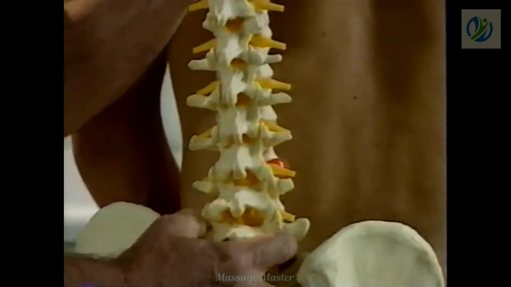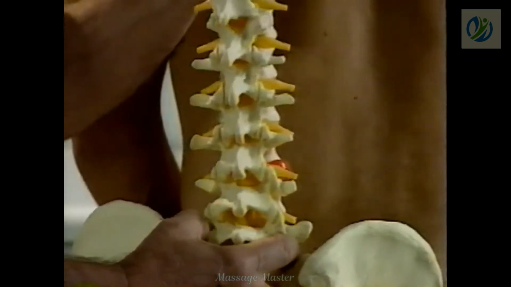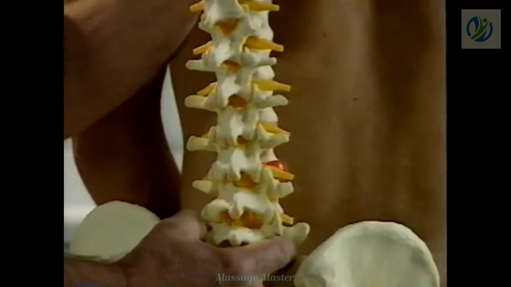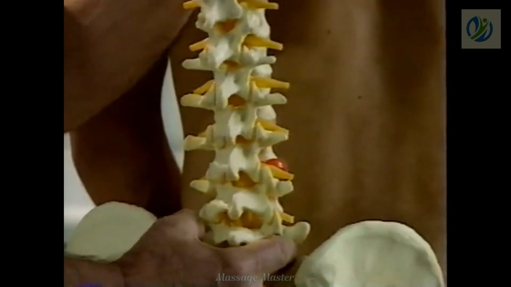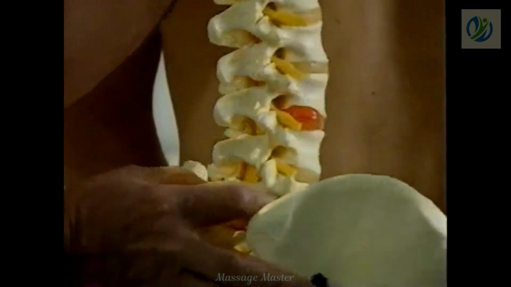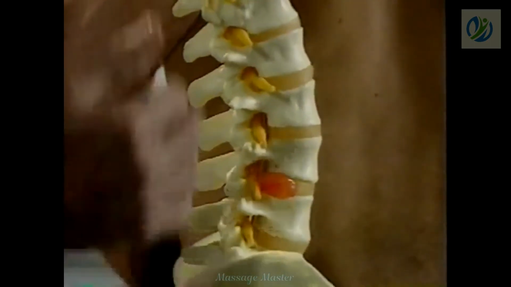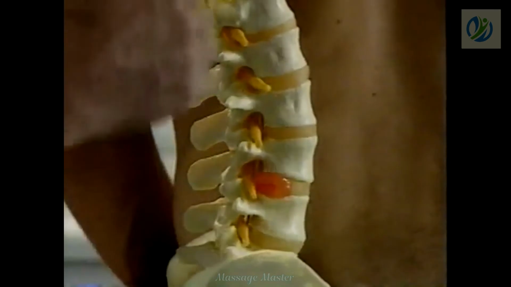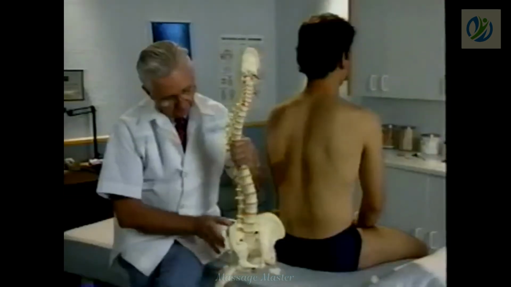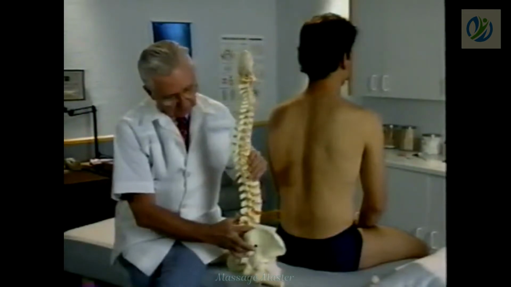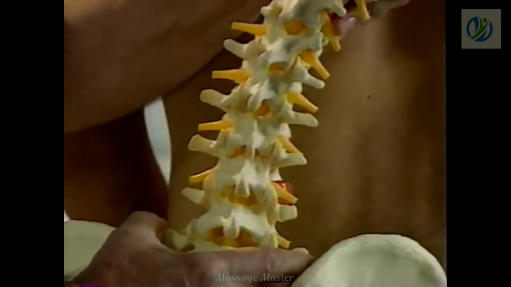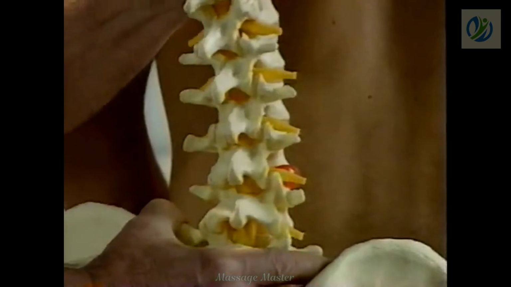Now, there's a very small amount of rotation which occurs, and that will couple with the side bending either in neutral mechanics. And neutral mechanics, remember, are when the lumbar spine has all of its curves present. When the normal lordosis is present, the normal coupling of the lumbar spine is side bending and rotation to opposite sides.